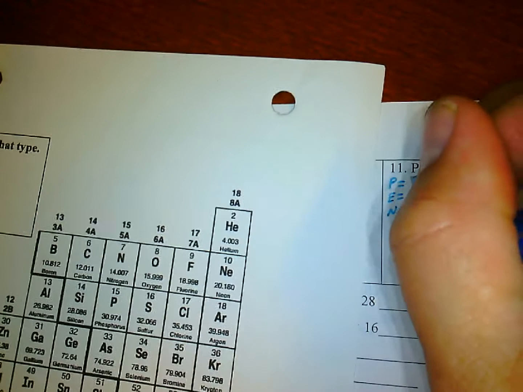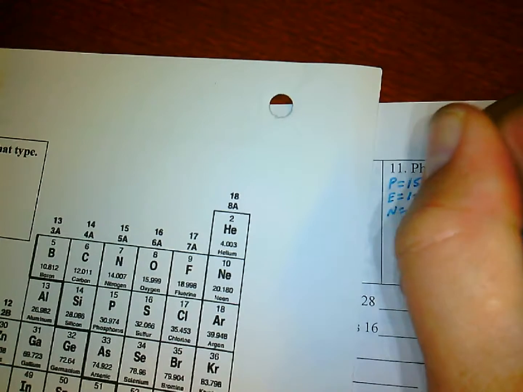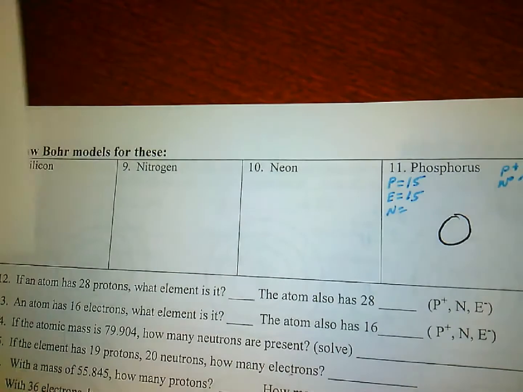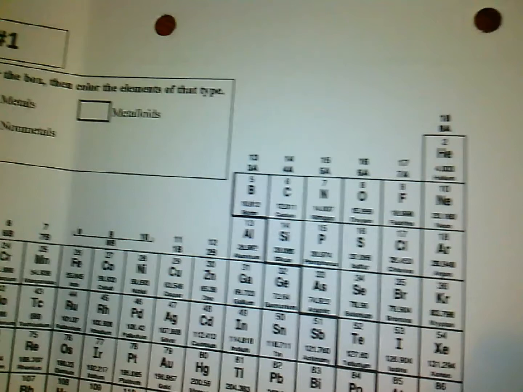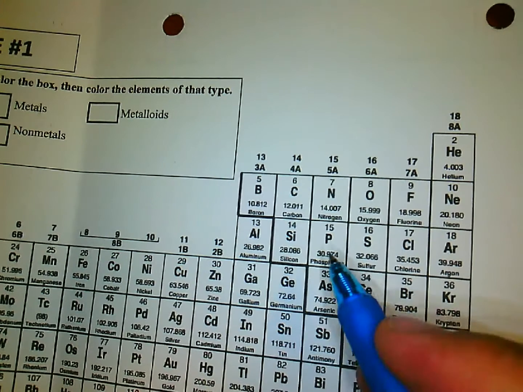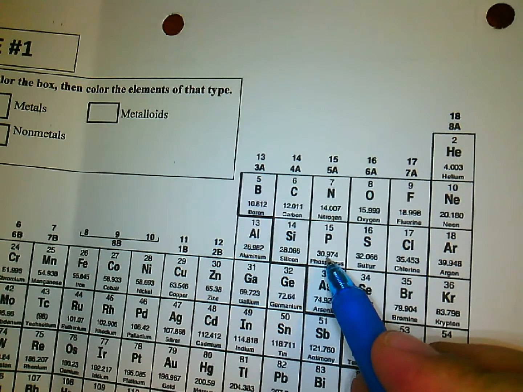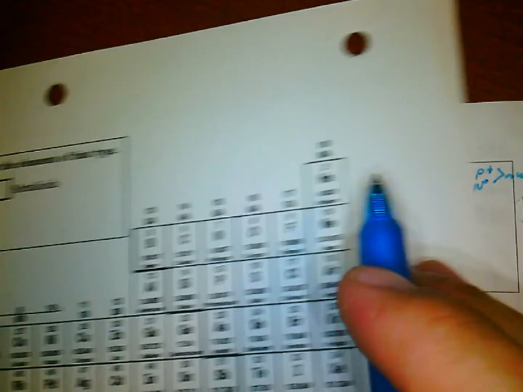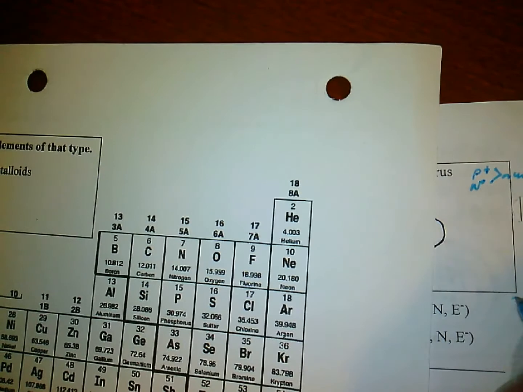So for phosphorus, my protons are 15, my electrons are 15. Now, to figure out the neutrons, what I have to do is take the mass. Well, 30.974 rounds to 31.